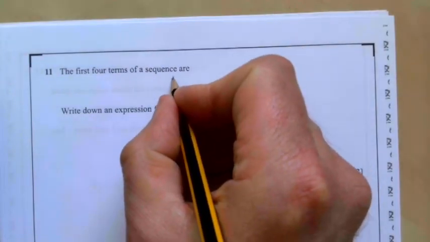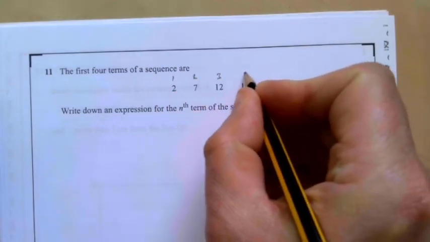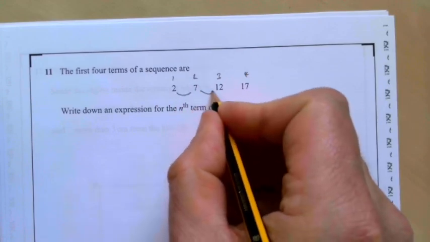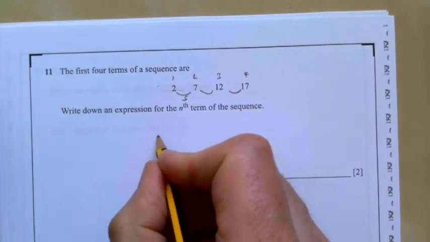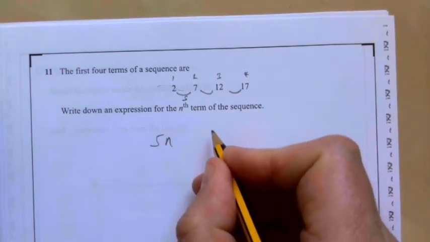First four terms of a sequence are 2, 7, 12 and 17. Write down an expression for the nth term of this sequence. I number them 1, 2, 3 and 4. I then find a gap, and the gap on this one is 5. That means the term has to be 5n plus or minus something.